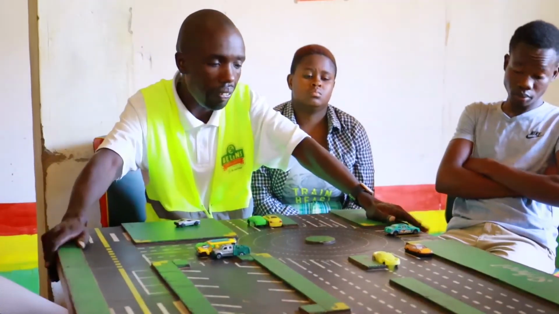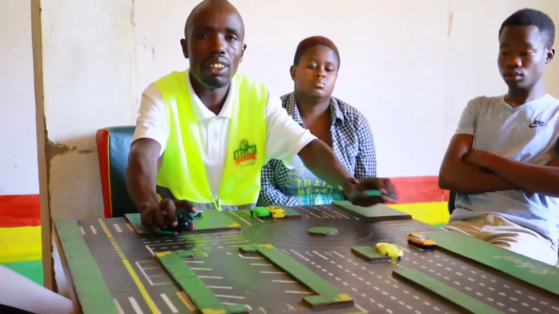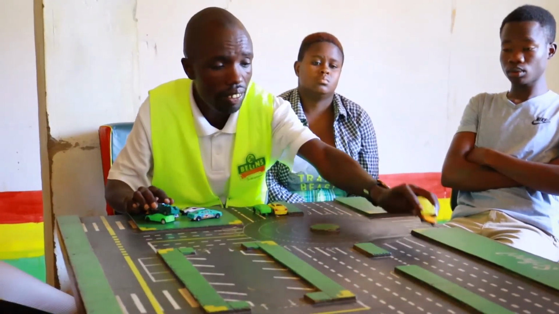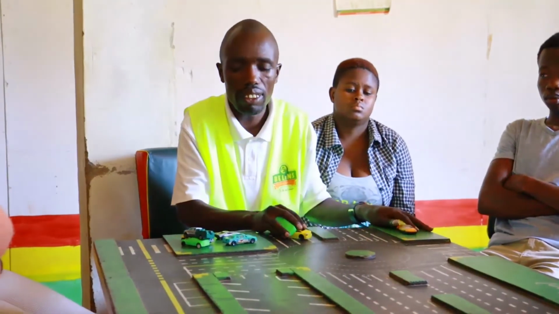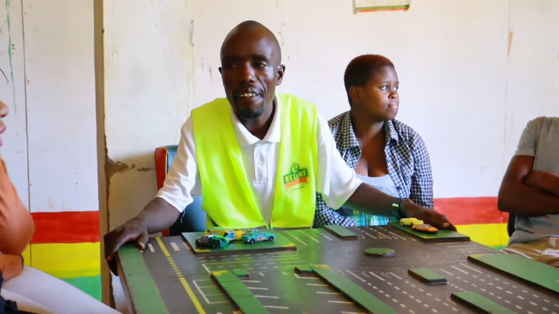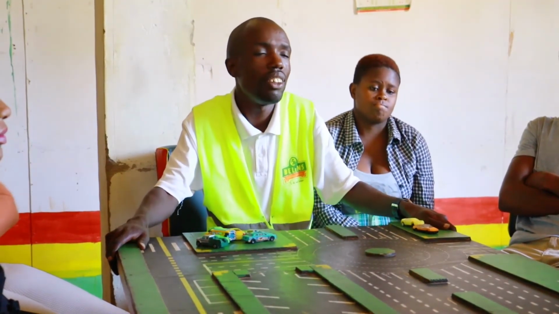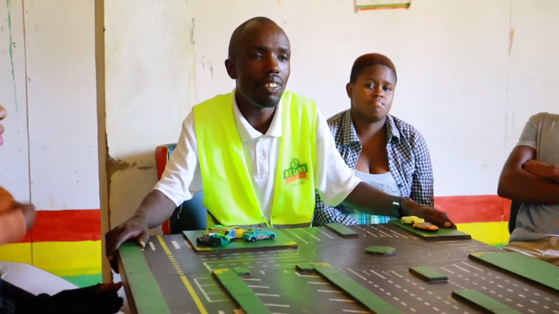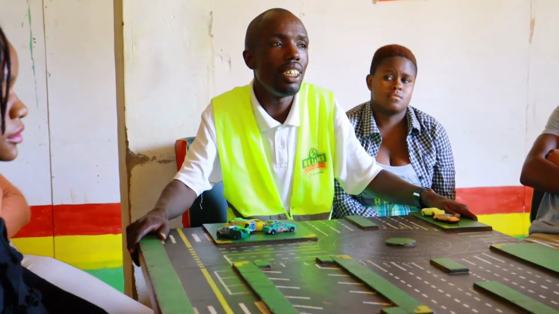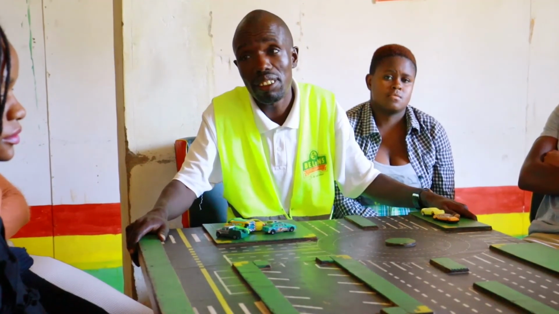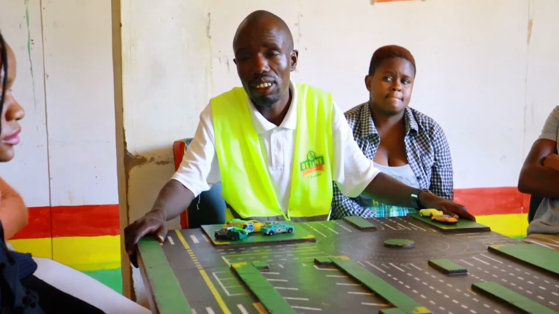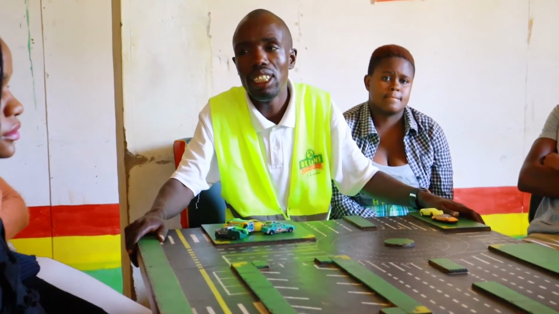Any question? So we have come to the end of this lesson. If there's no other question, we have come to the end of this lesson. Can you clap for yourself for listening? For the next lesson, we shall be looking at the road signs, or highway signs. That's our next lesson: road signs, or the highway signs.